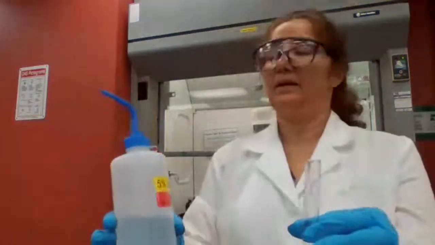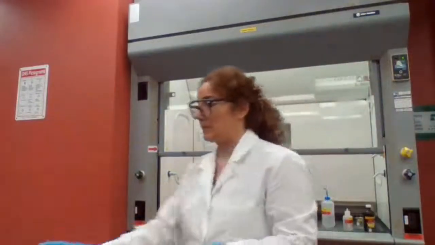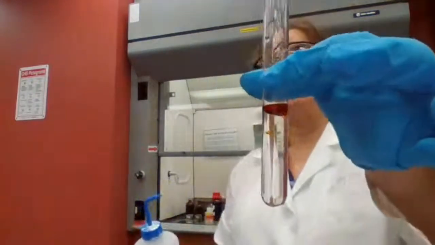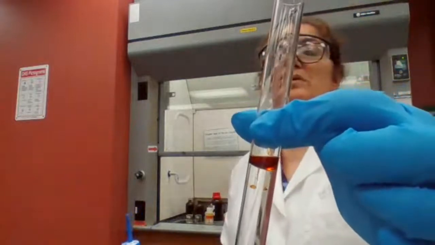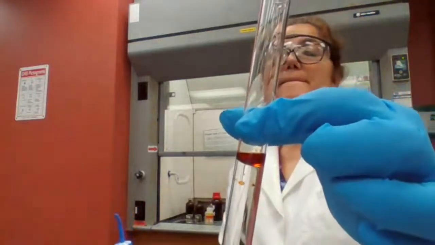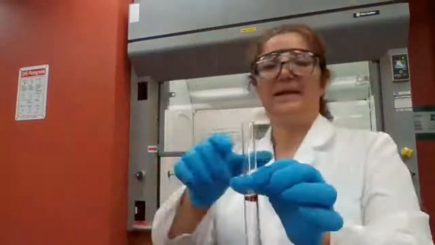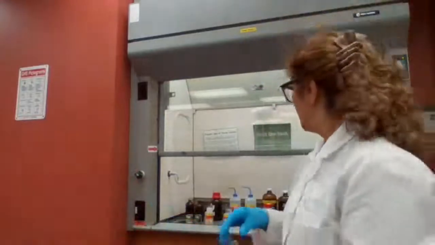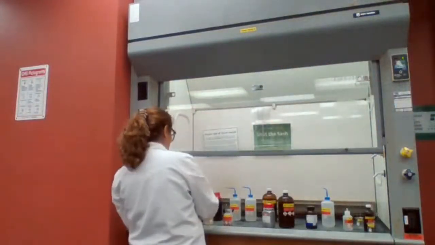Methylaniline in sodium hydroxide. Okay, not soluble. Methylaniline in sodium hydroxide, not soluble. Now I'm going to try the methylaniline in HCl.